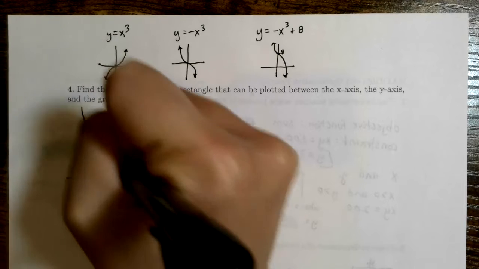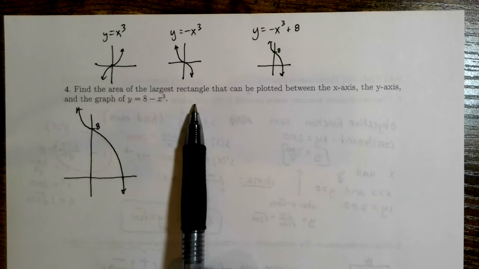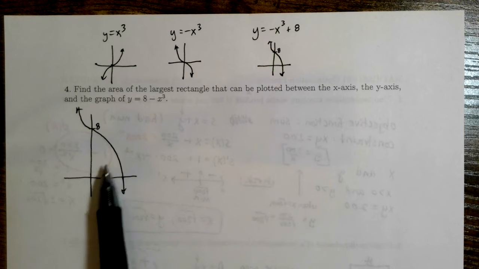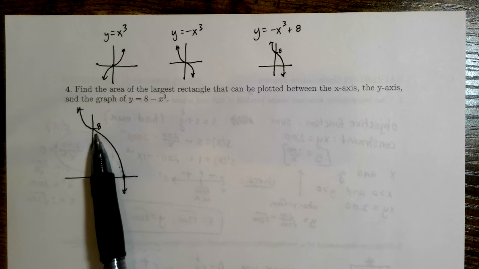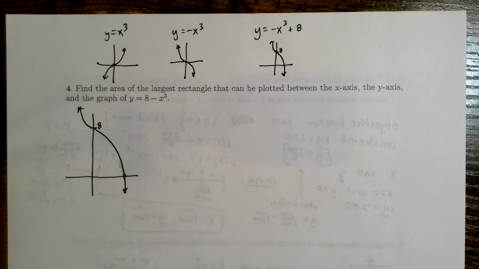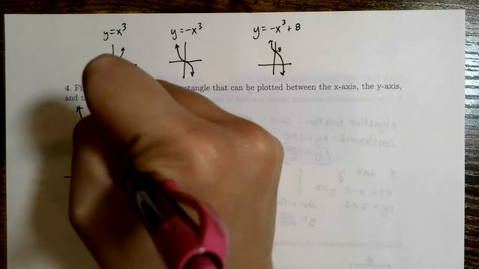I don't need a ton of details. Like this graph is not perfect, but it has enough detail for us to get the sense of what they mean with the question. So if we have a rectangle plotted between the x and y axes and this graph, they're talking about a rectangle in this little window right here.